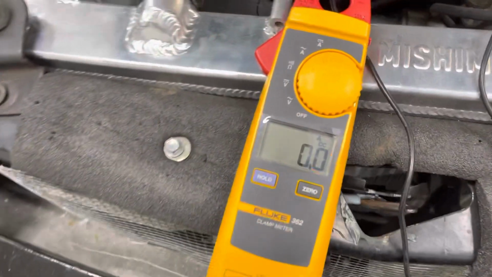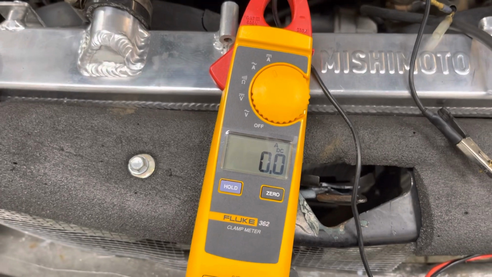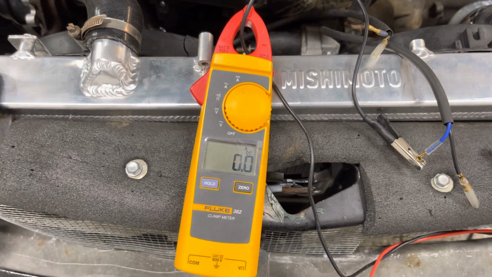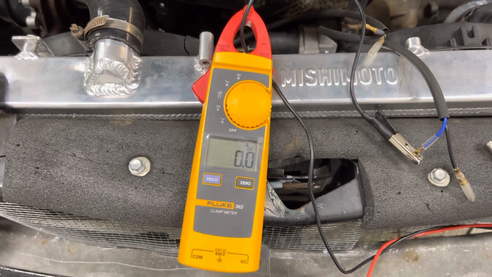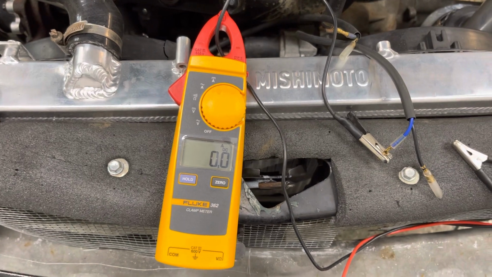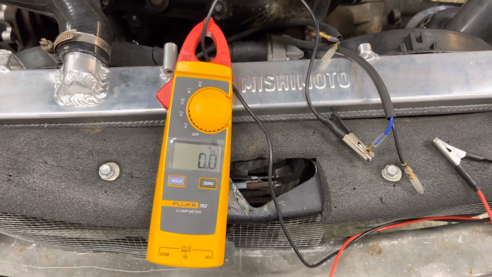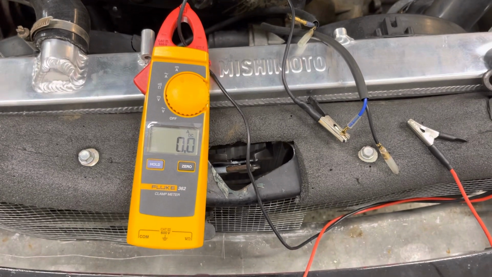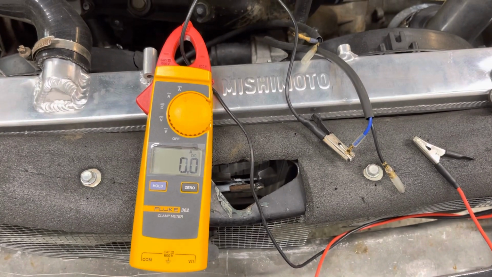And then we've got a Fluke amp clamp. Again, not a real expensive component. It is Fluke, so that's going to be a little more expensive than some lower end names. And again, you can probably find something really cheap off Amazon that works fairly well.